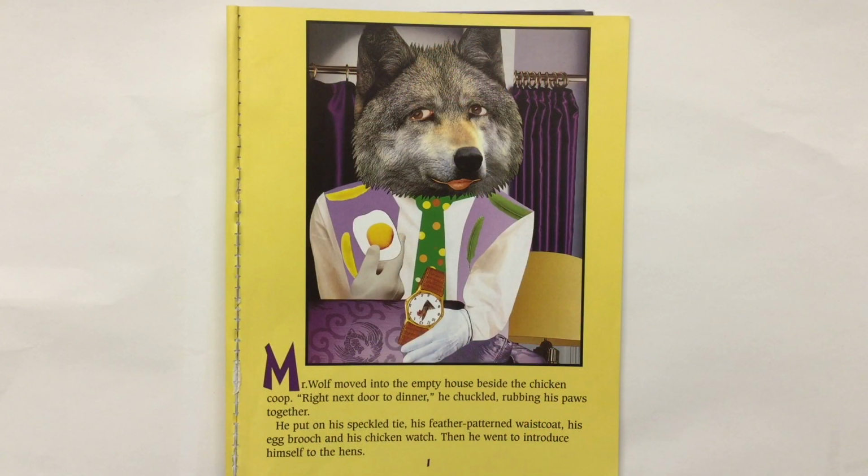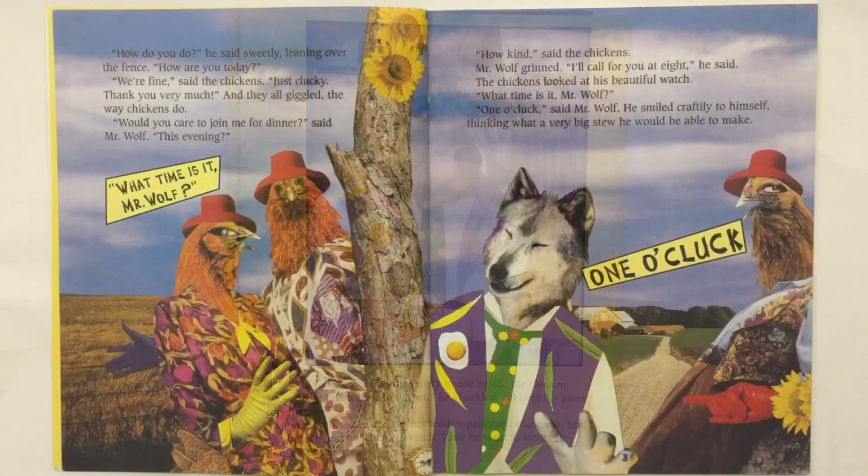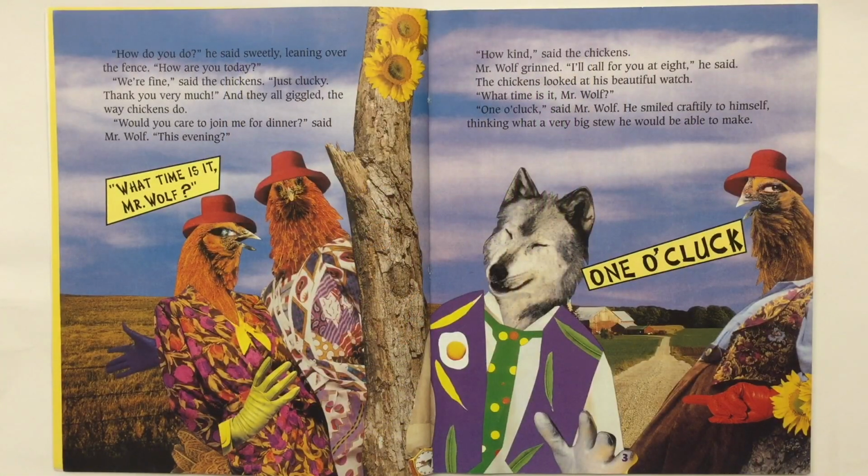Mr. Wolf moved into the empty house beside the chicken coop. "Right next door to dinner," he chuckled, rubbing his paws together. He put on his speckled tie, his feather-patterned waistcoat, his egg brooch, and his chicken watch, and then he went to introduce himself to the hens. "How do you do?" he said sweetly, leaning over the fence. "How are you today?" "We're fine," said the chickens. "Just clucky, thank you very much." And they all giggled the way chickens do.